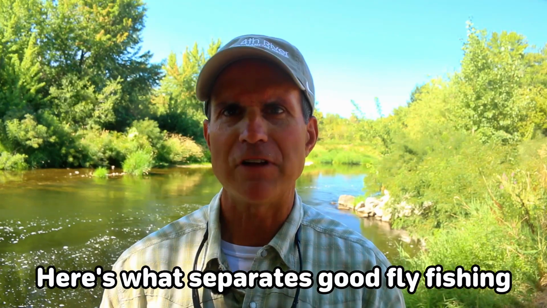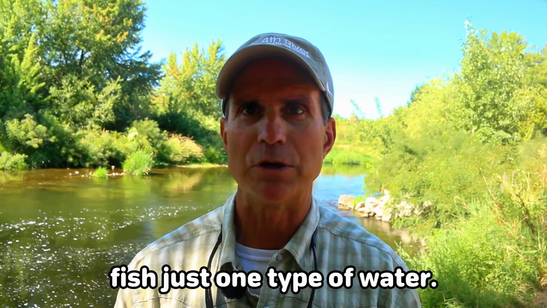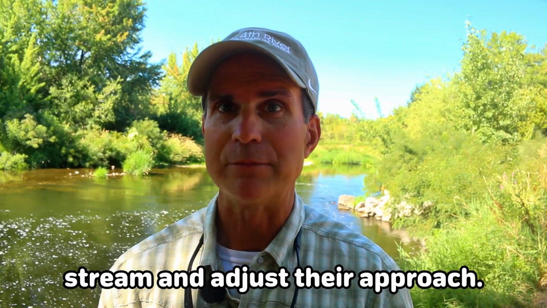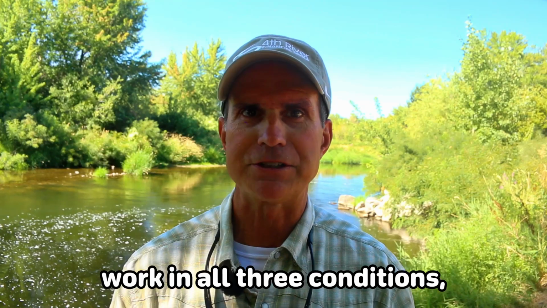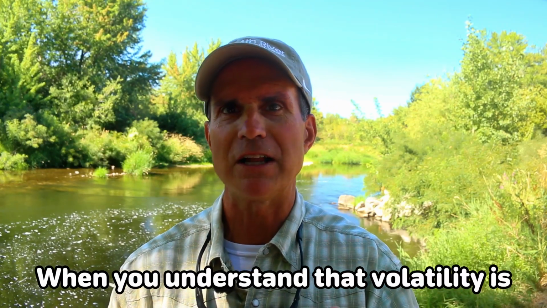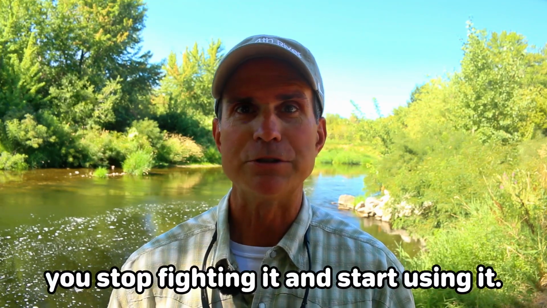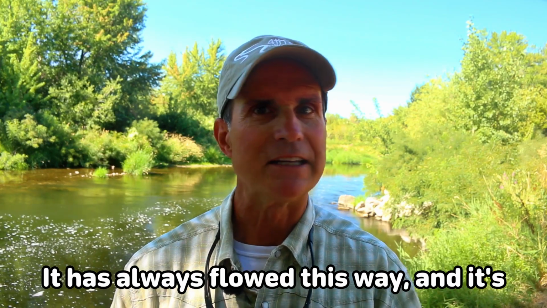Here's what separates good fly fishing anglers from great ones and good investors from wealthy retirees. Great anglers don't fly fish just one type of water. They understand and read the entire stream and adjust their approach. Your portfolio needs to work in all 3 conditions, in the rapids, in the riffles, and in the pools. When you understand that volatility is just the river doing what rivers do, you stop fighting it and start using it. It has always flowed this way, and it's not changing just for you.